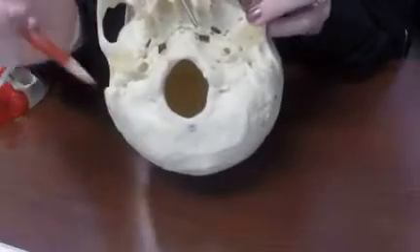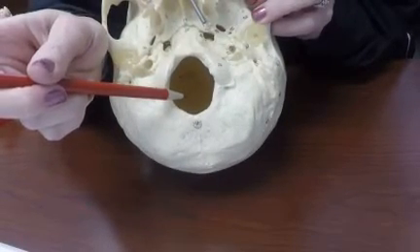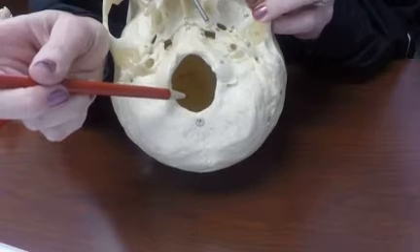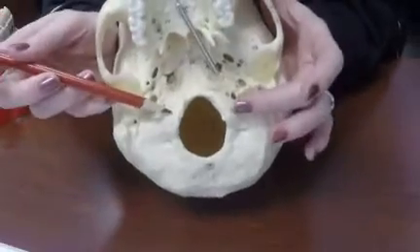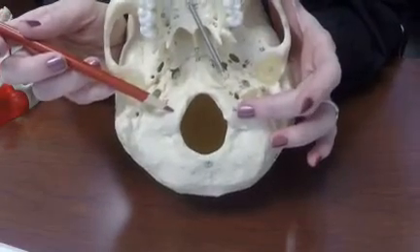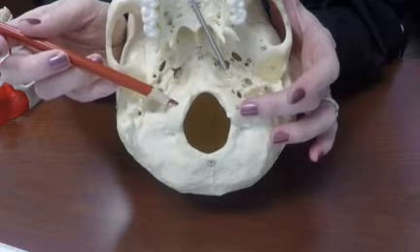Identify this marking, the large opening. Foramen magnum of the occipital bone. Name this marking and this marking. Occipital condyles of the occipital bone.